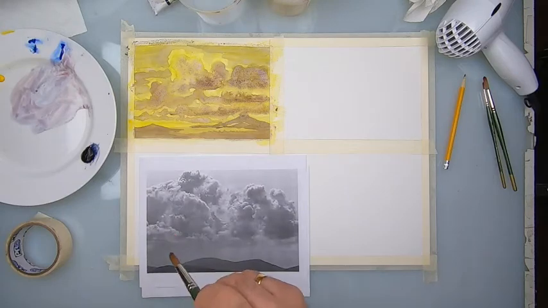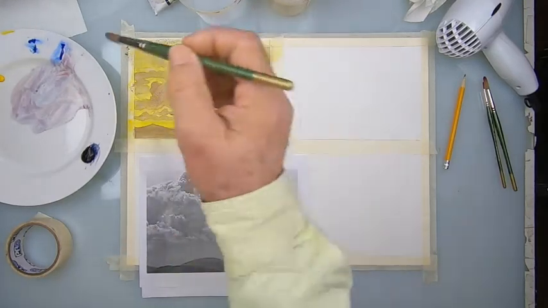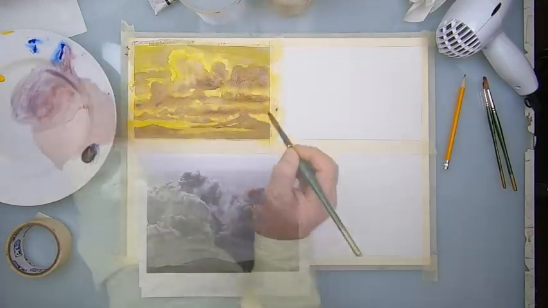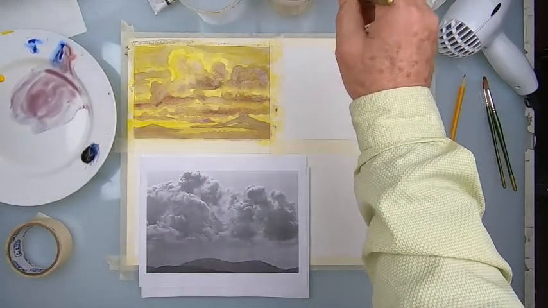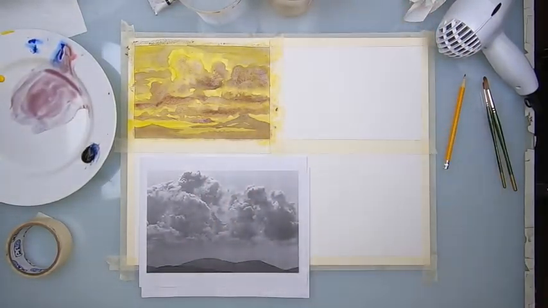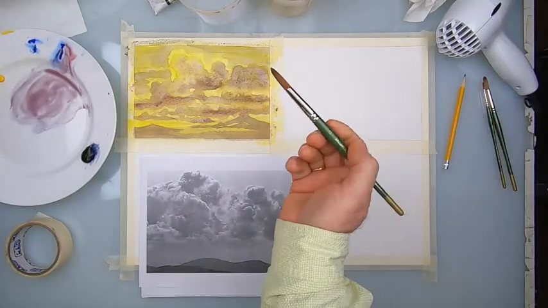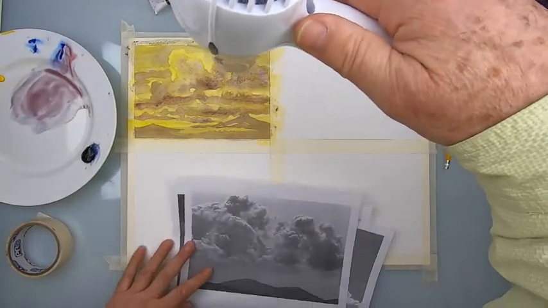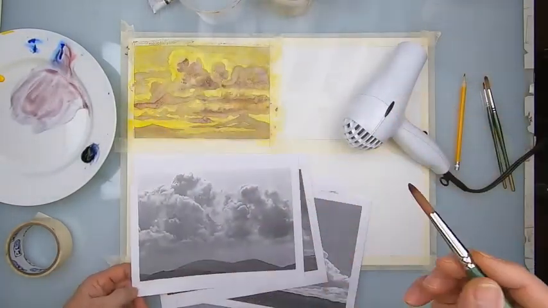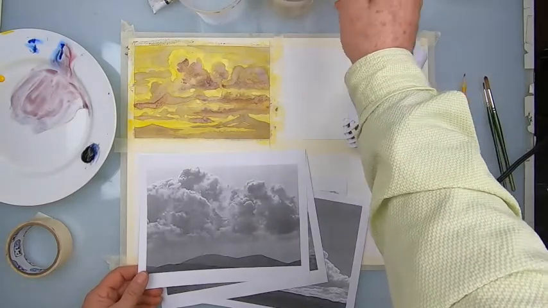Underneath. Right, and we'll let that dry a little bit.